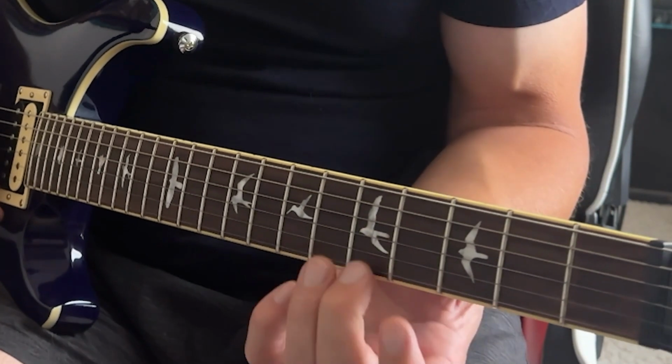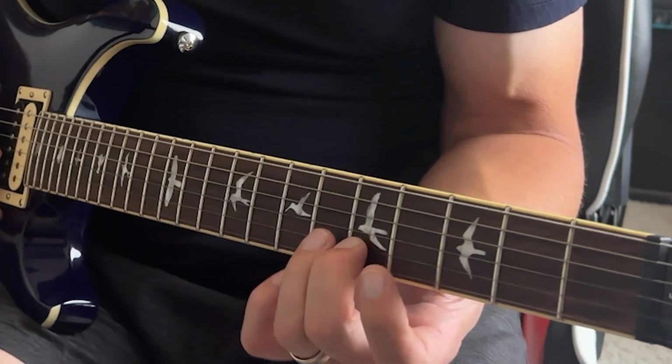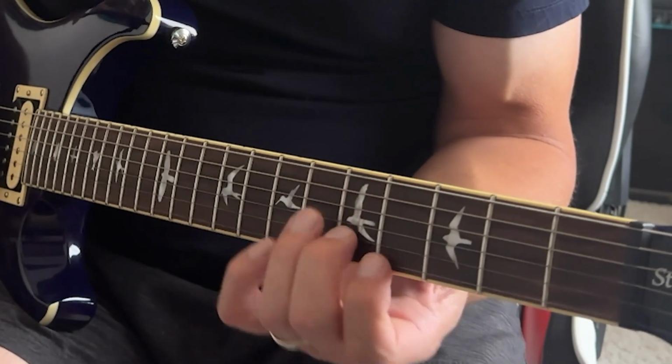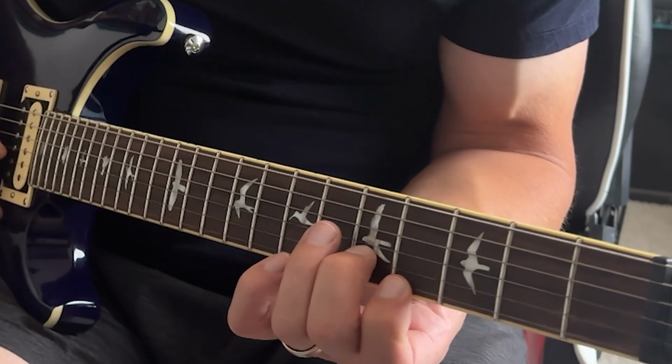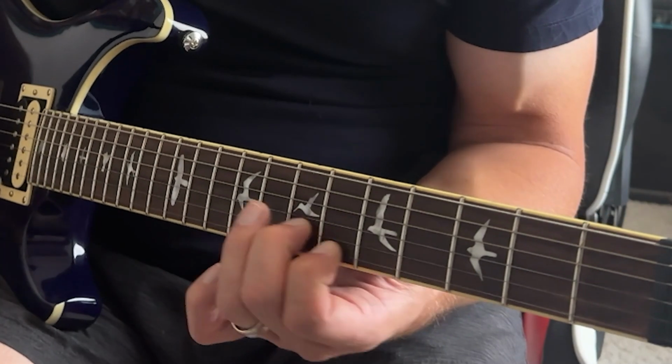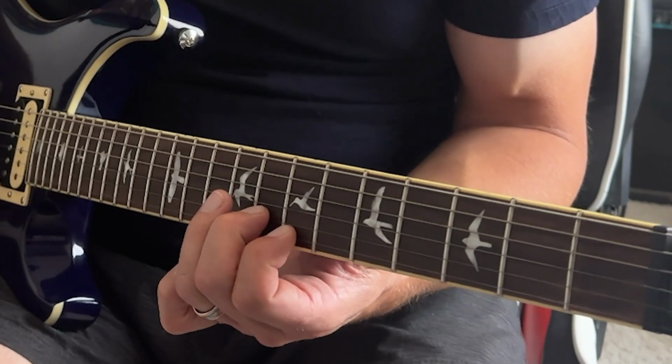And then if we want to start on the B string, the 2nd string, we'll do just like we did up here. We'll do the 1 fret below it on the next string. So that's your major thirds.